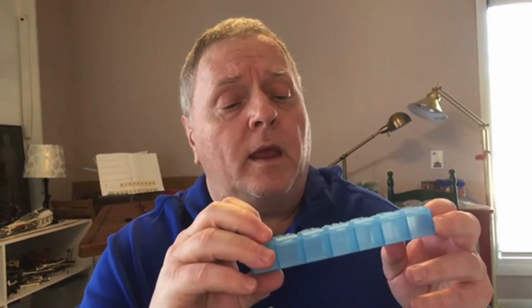This is a pillbox that old people like me use. And it has various boxes in it. It's a collection of boxes. And this pillbox was made with 7 boxes. It could have been made with 8. It could have been made with 1.